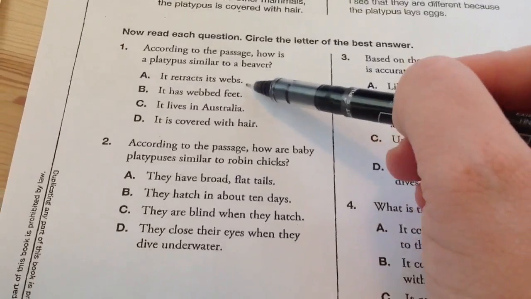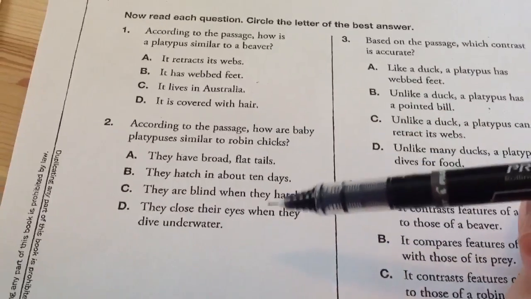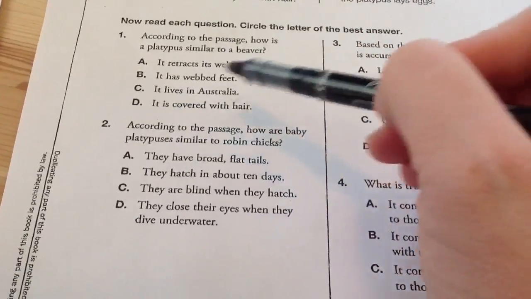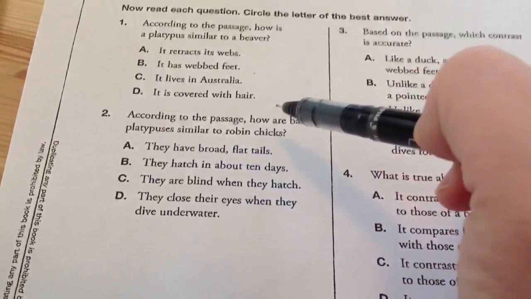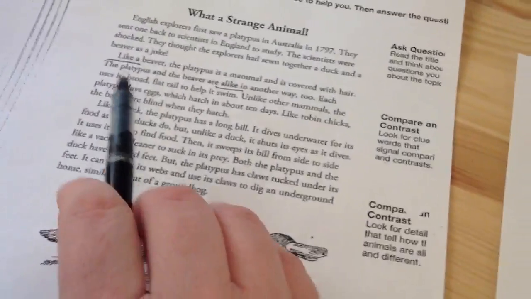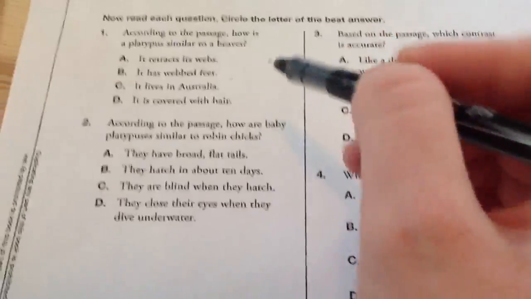Let's go back and look at our options. It retracts its webs. That wasn't one of them. It has webbed feet. Nope. It lives in Australia. No, that's not any. A, B, and C are not what we just read. D, it is covered with hair. If I look back at where I saw like, I can read on and see it's covered with hair. That is the correct answer. I know that it is the correct answer because I found it in the text.